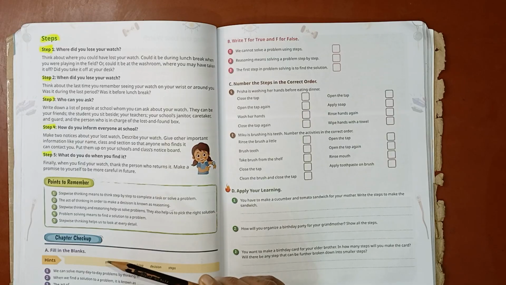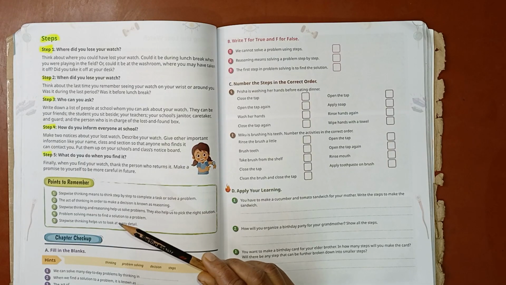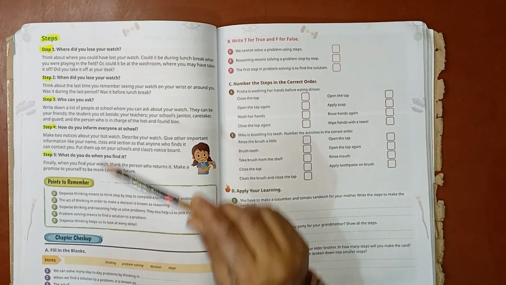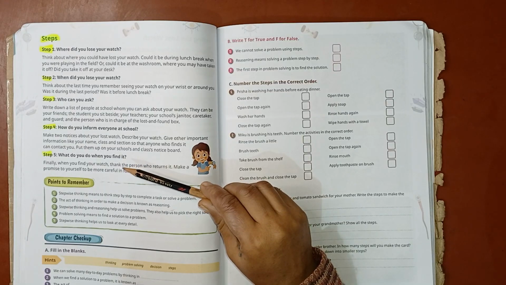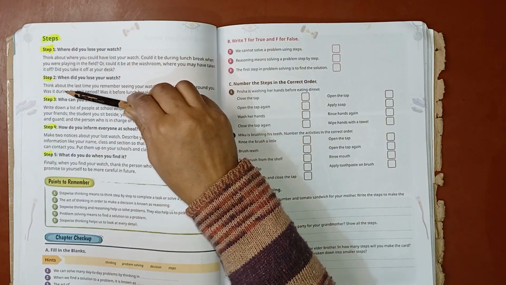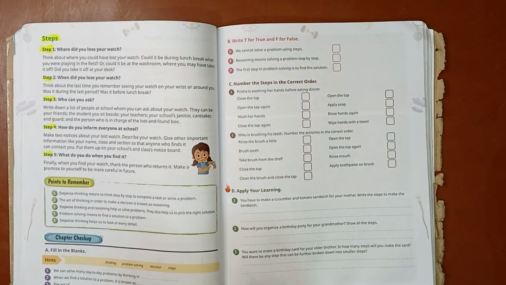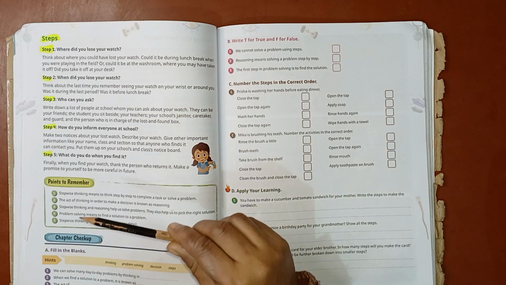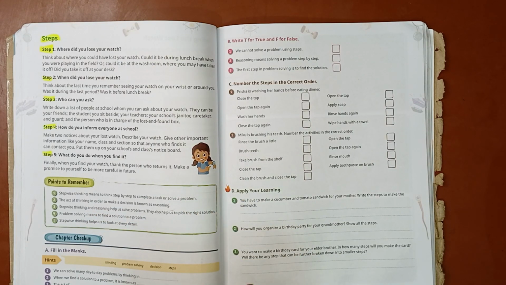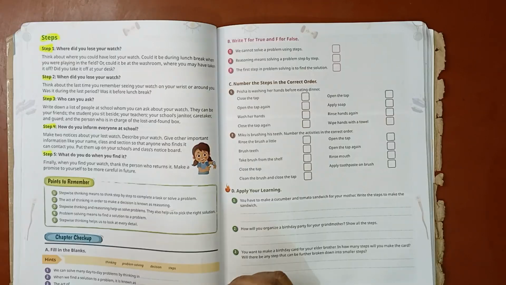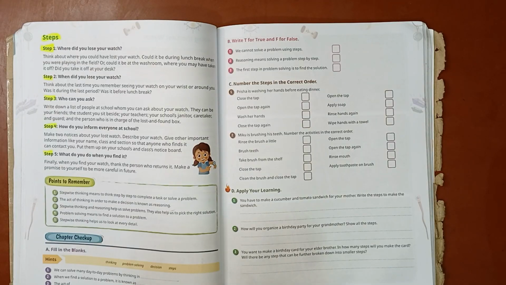Dear students, in your examination, there will be a problem given and the teacher will ask you to write the steps to solve this problem. So you will write like this: step 1, step 2, step 3, step 4 and step 5. Okay, you can write any problem in 4 steps, 5 steps or 6 steps. Okay, now I think it is clear to you.